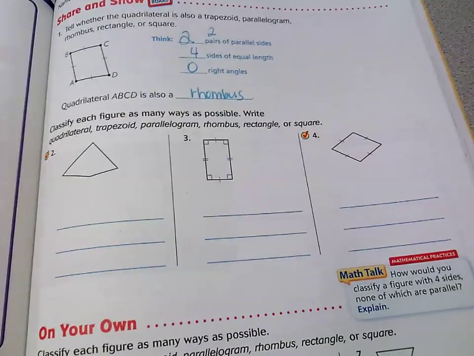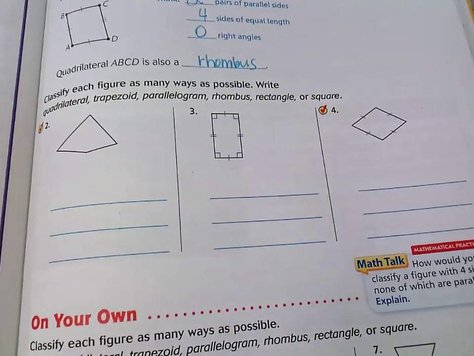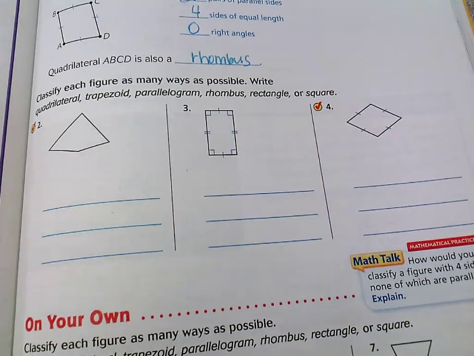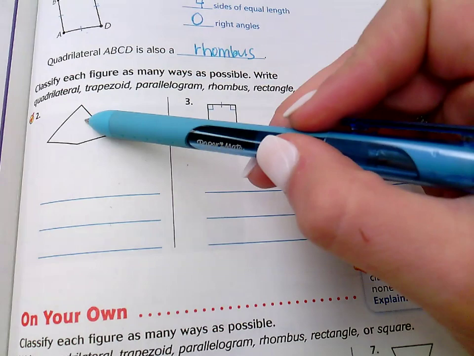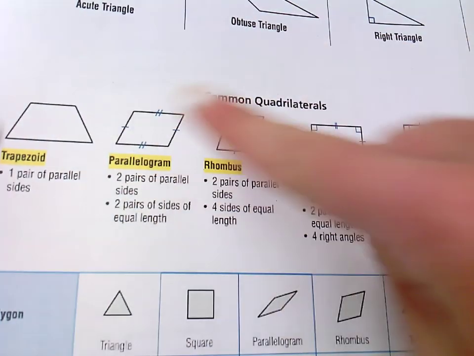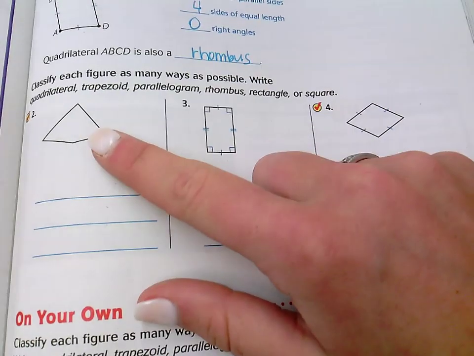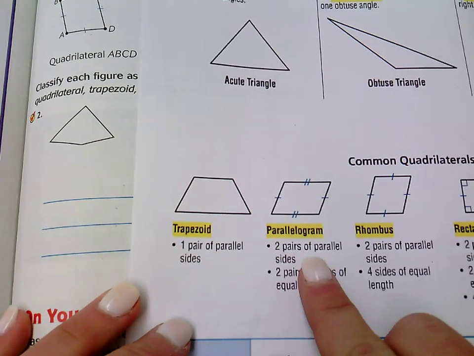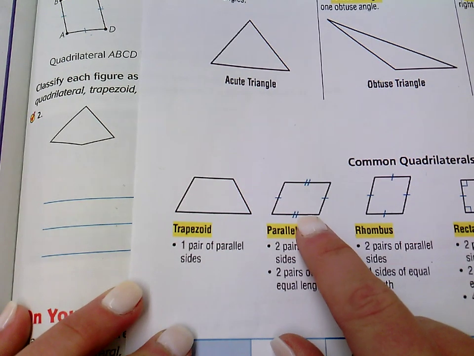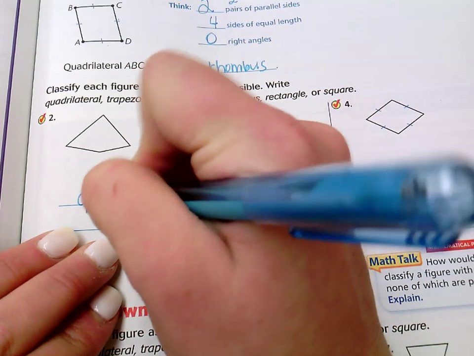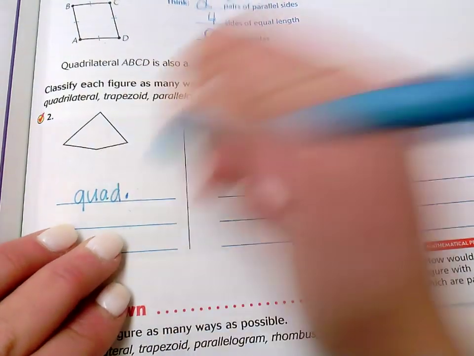It says classify each figure as many ways as possible. Write quadrilateral, trapezoid, parallelogram, rhombus, rectangle, or square. Right here, you really want to pull out your sheet and look at your common quadrilaterals. This figure has no pairs of parallel sides, so it can't be a trapezoid. It doesn't look anything like a parallelogram. There's nothing it could possibly be besides a quadrilateral. It's just a four-sided figure, so I'm just going to put quad.